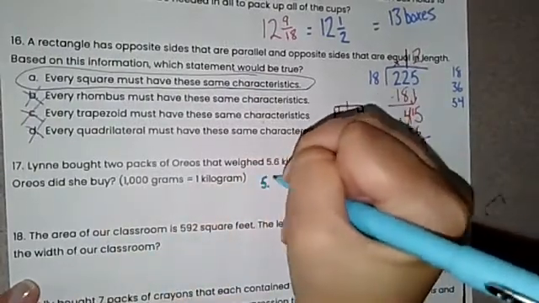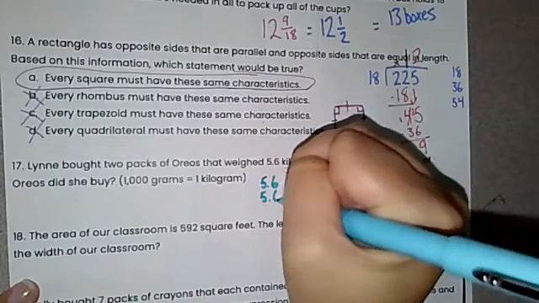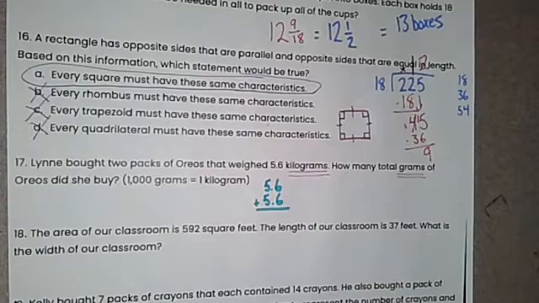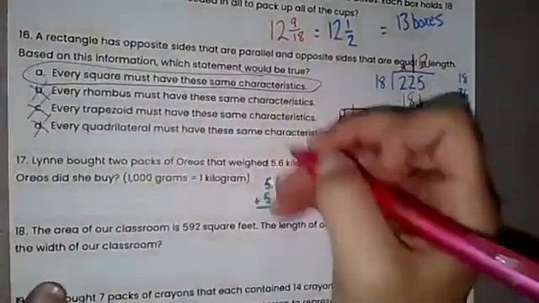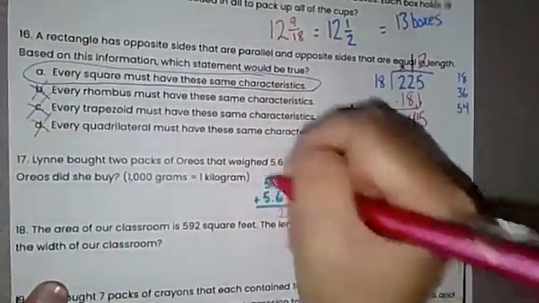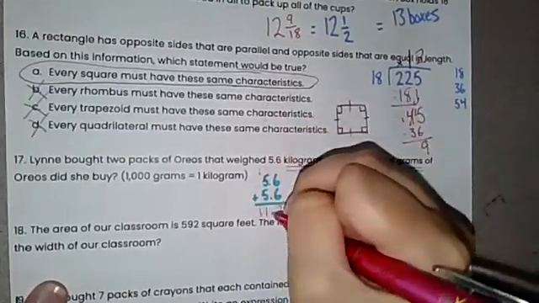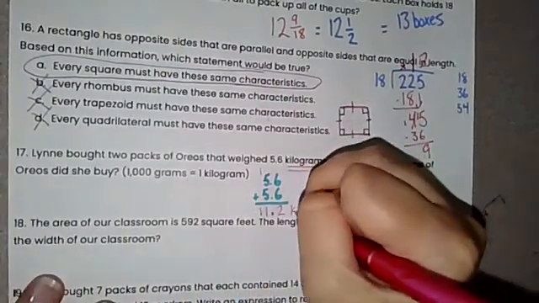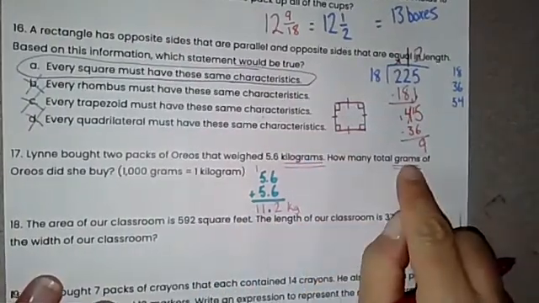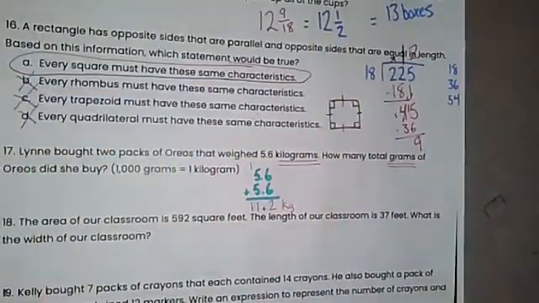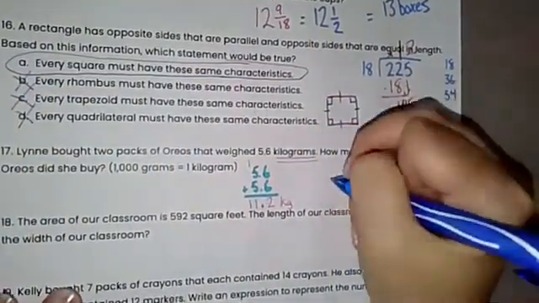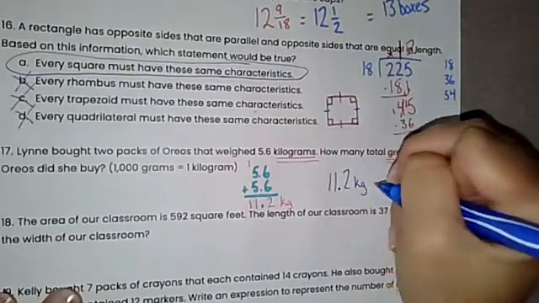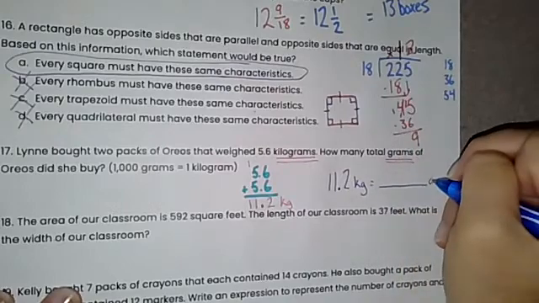So if she's got 5 6/10, 5 6/10 twice, we've got to add them together to see how many kilograms that is. So 5 6/10 plus 5 6/10 is 11 2/10. Cool. So now I've got to turn these 11 2/10 kilograms into grams. So here I go. I've got 11 2/10 kilograms, and I'm turning it into grams.